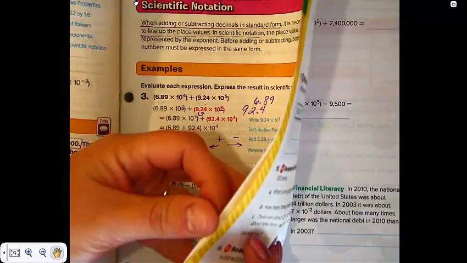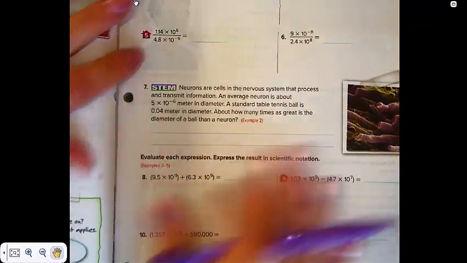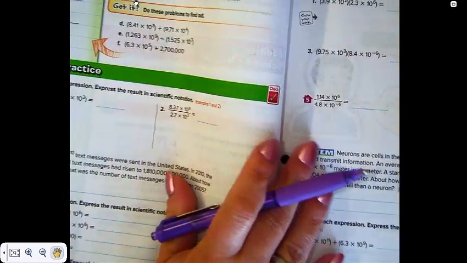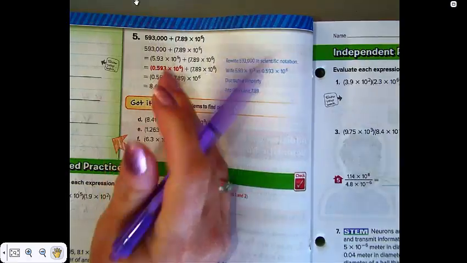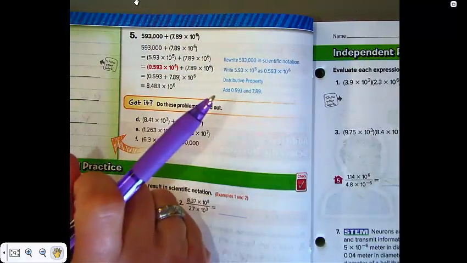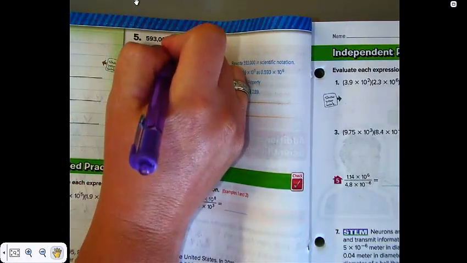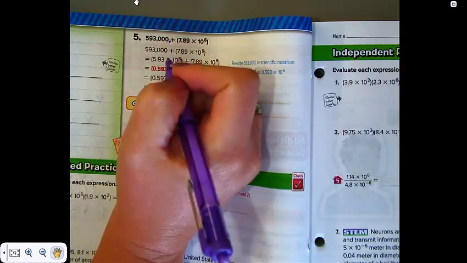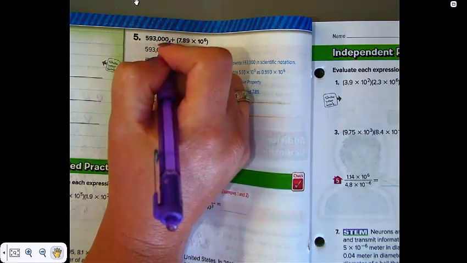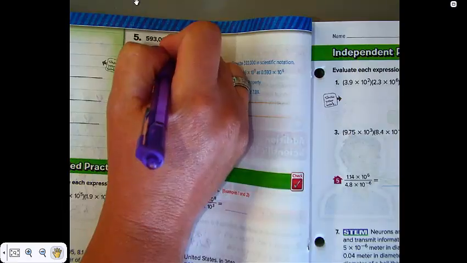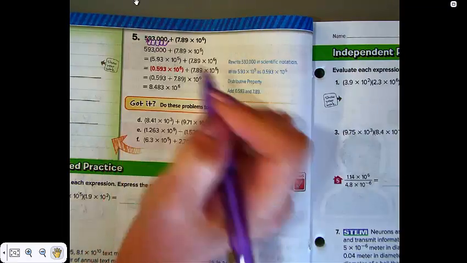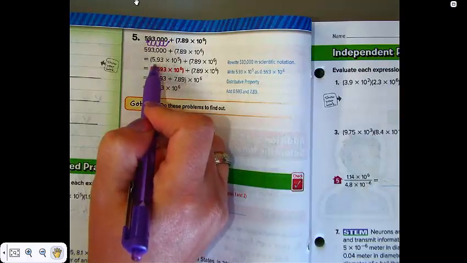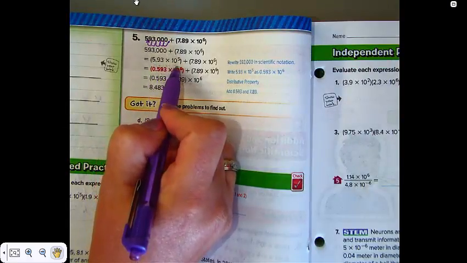All right, next problem. Last one, number 5. The problem here is that this first one isn't even in scientific notation, so I have to get it in scientific notation first. So if I had a decimal at the end of it, how many times would I have to move it to the left to make a number in the 1 spot? Well, the answer is 1, 2, 3, 4, 5 places. So it would be 5.93 times 10 to the 5th.